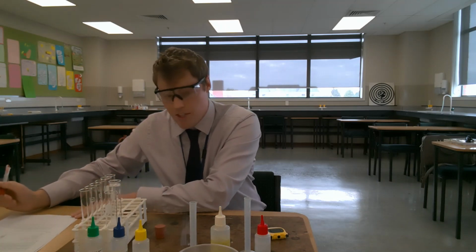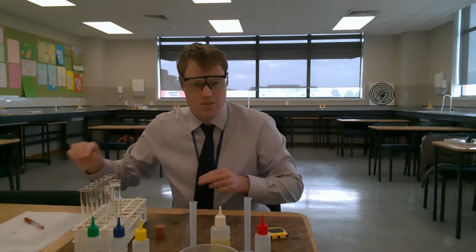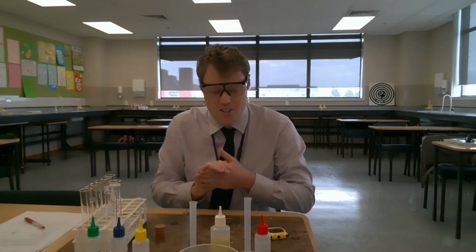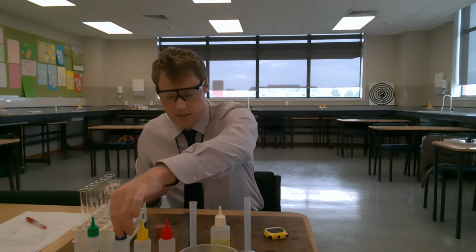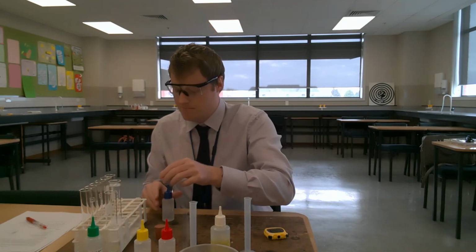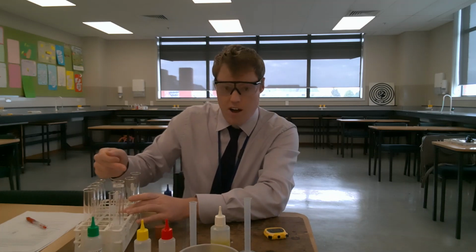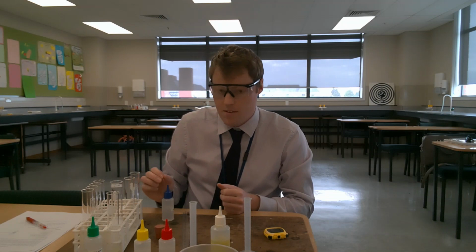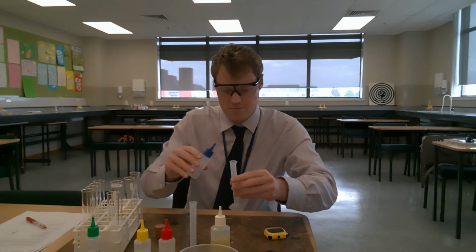Okay, so now we've done the sodium chloride solution, we're going to move on and do the calcium chloride solution, and we're going to do 2 trials of that as well. So, calcium chloride solution. I'm going to pour 5 milliliters of calcium chloride into each of these 2 boiling tubes here.